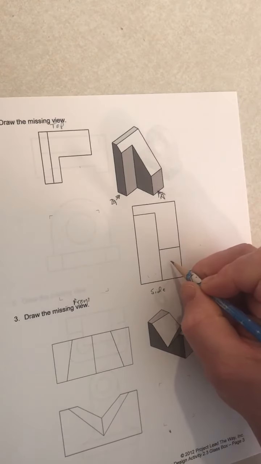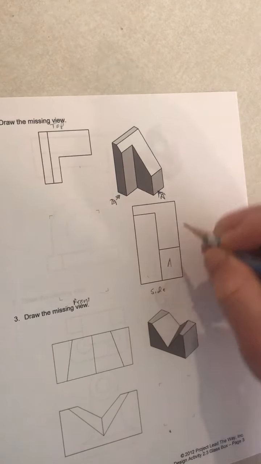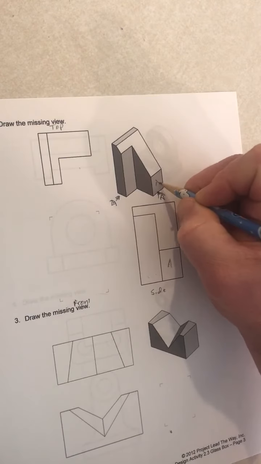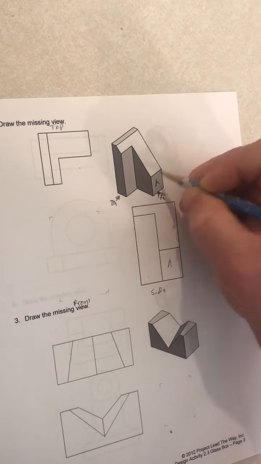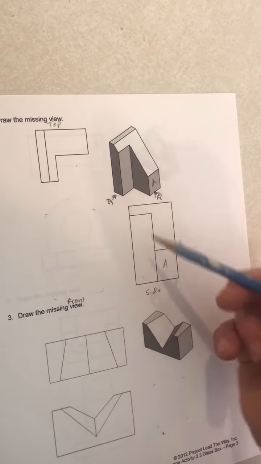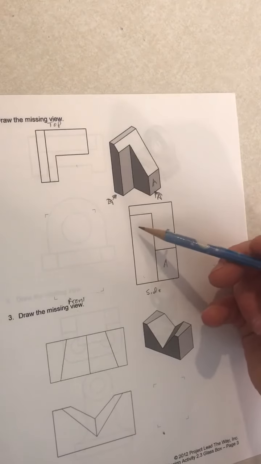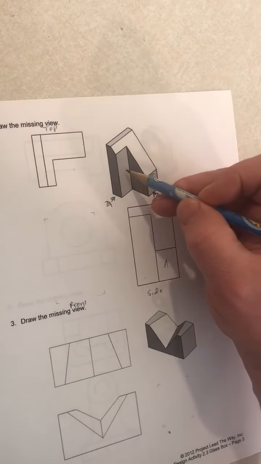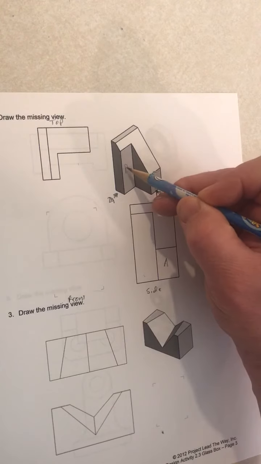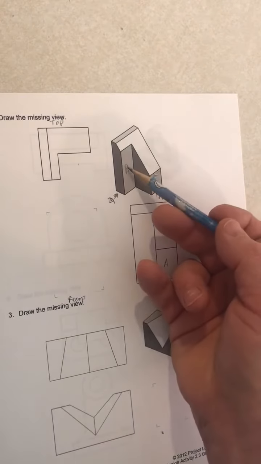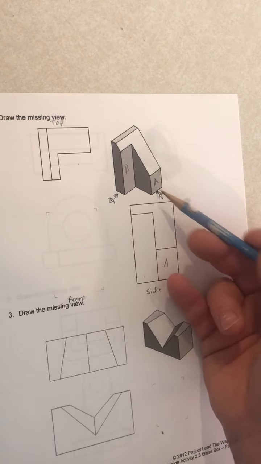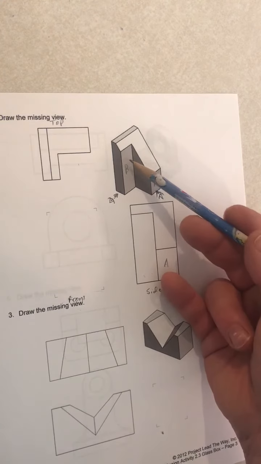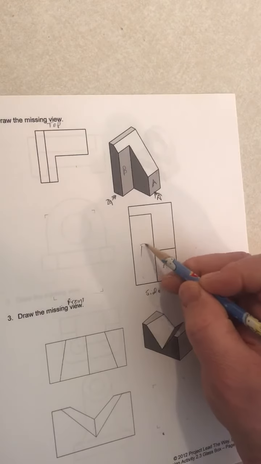So I could say this matches A, so that goes there. Now, nothing's cut out here, so I'm seeing this rectangle shape over here, but that corresponds to this, because as I'm looking straight on that way, even though that's farther behind this, it's still there, so that's B.